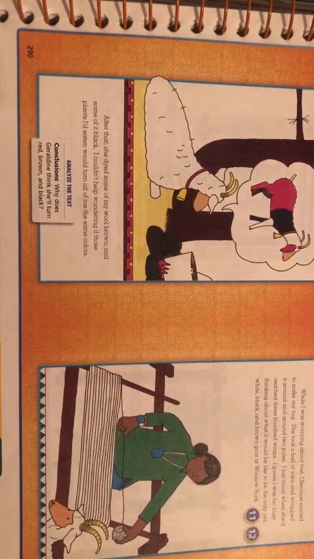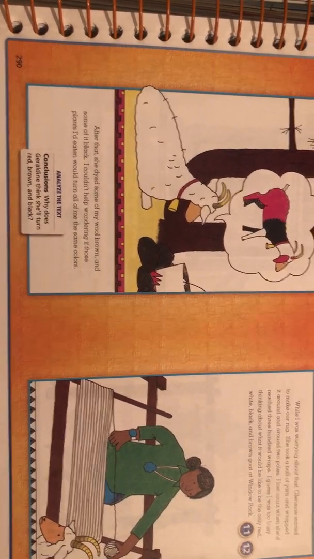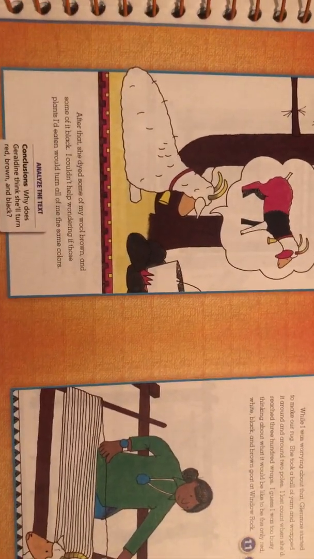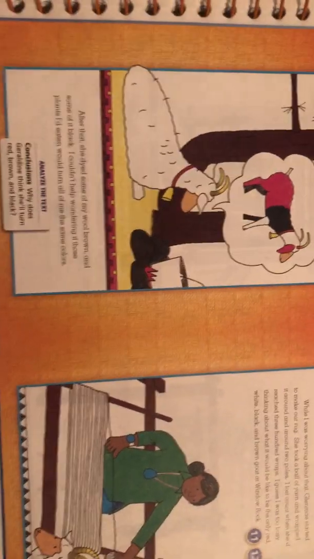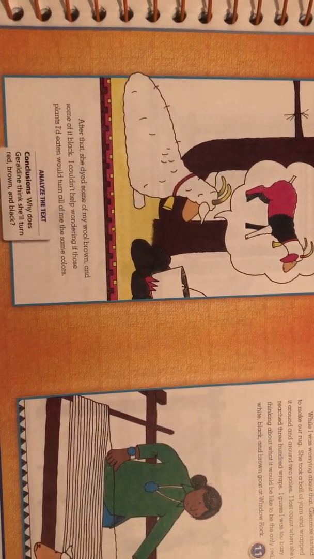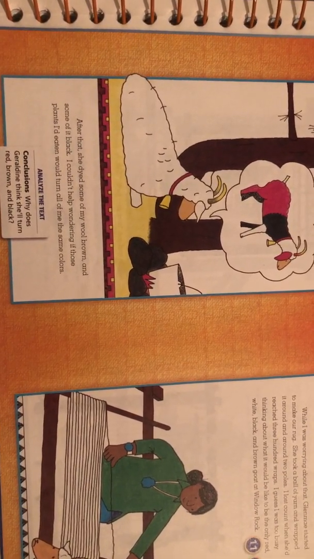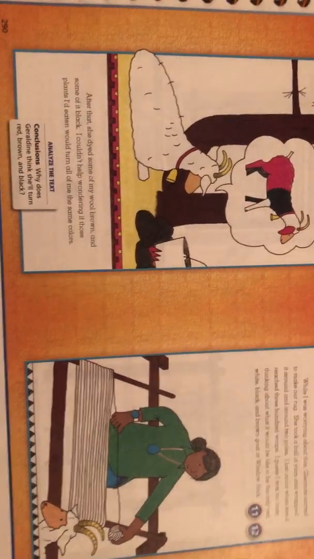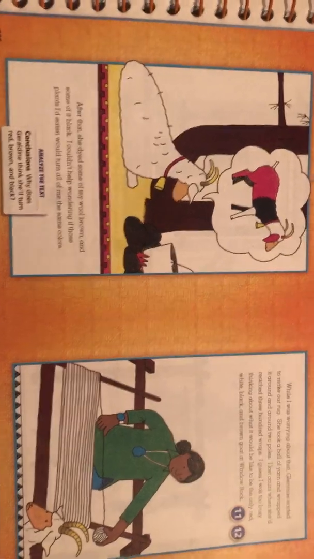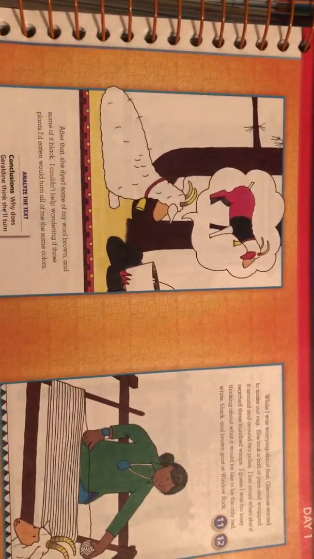I couldn't help wondering if those plants I'd eaten would turn all of me the same colors. Look at the little thought bubble. So why do you think that Geraldine thinks she'll turn red, brown, and black? Because those were the colors Glenmay was intending to dye the wool, and Geraldine ate all the plants that would have made those dyes. But it doesn't work that way. The plants in your stomach won't make your fur turn colors. So that's kind of silly, but that's why she thought that.